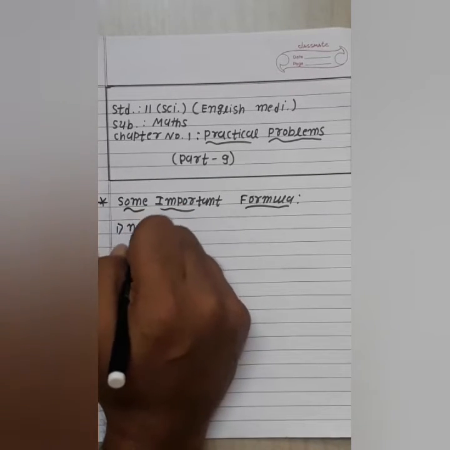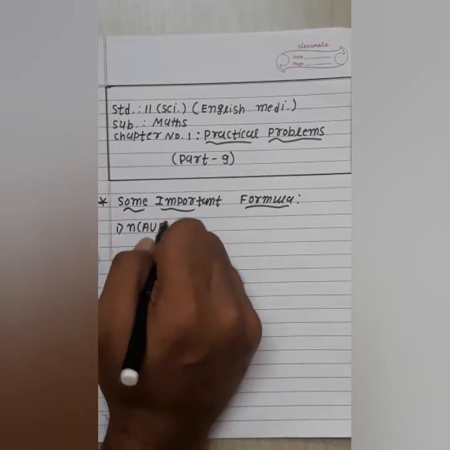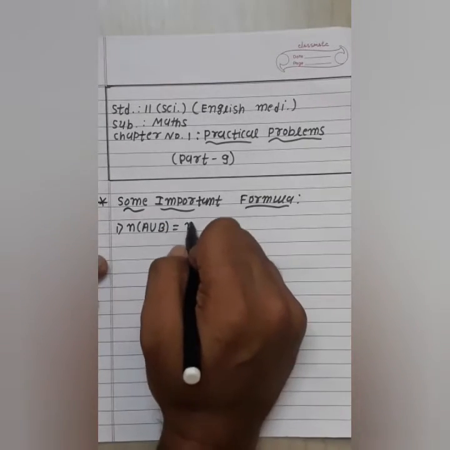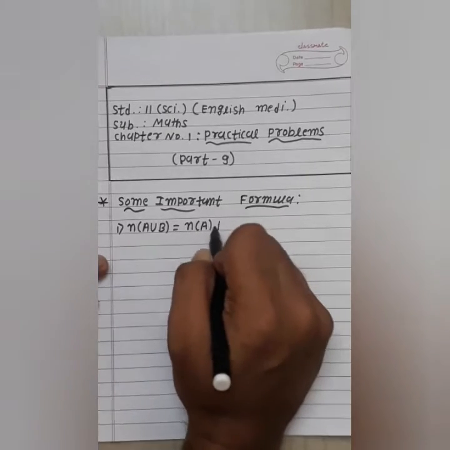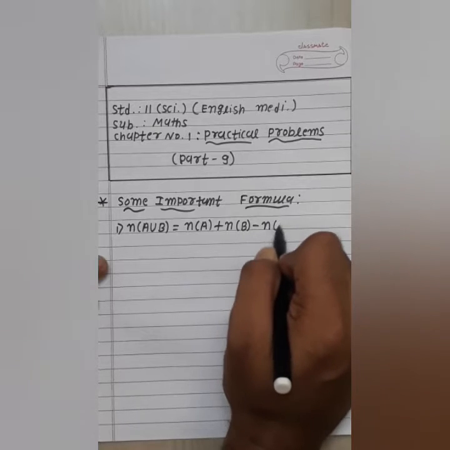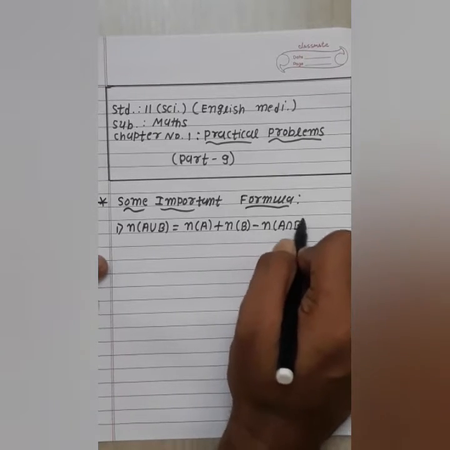N of A union B is equal to N of A plus N of B minus N of A intersection B.